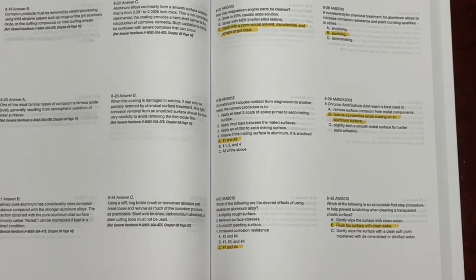Question 830. Which of the following is an acceptable first step procedure to help prevent scratching when cleaning a transparent plastic surface? A. Gently wipe the surface with clean water. B. Flush the surface with clean water. Or C. Gently wipe the surface with a clean cloth moistened with demineralized or distilled water. The correct answer is B. Flush the surface with clean water.